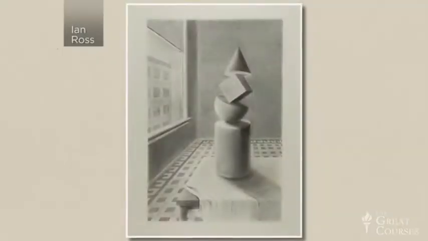In the room, there's also a table. On the table is a still life consisting of geometric solids. I also asked them to include a pattern on the floor based on a grid. I asked them to use values so that everything feels three-dimensional, but I also asked them to use value compositionally, so that the objects on the table read as the focal point.